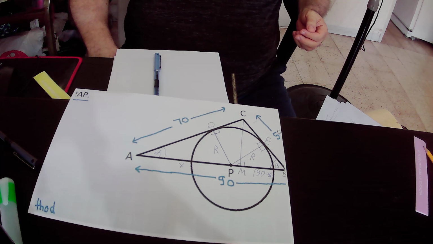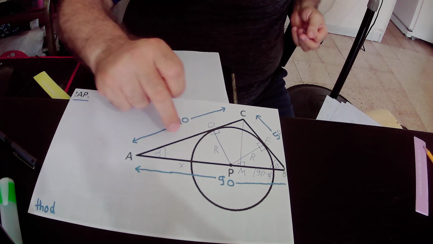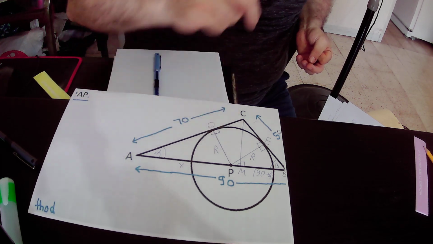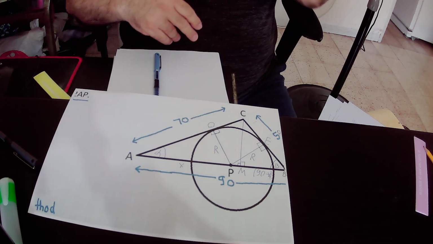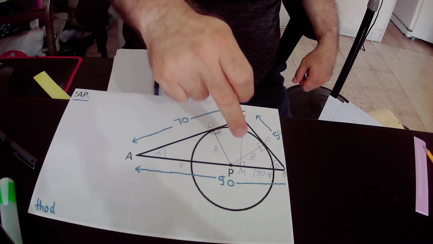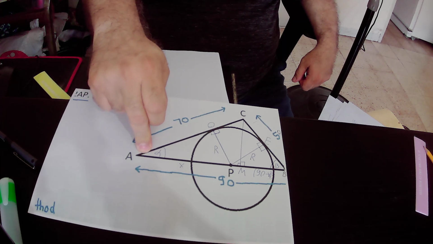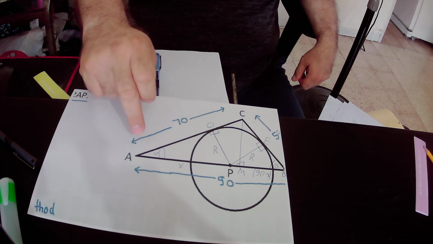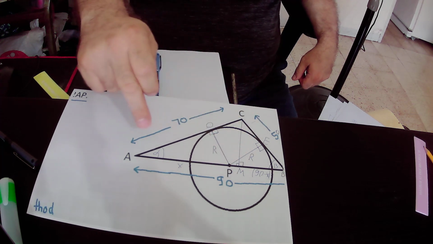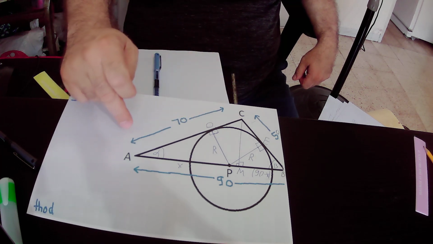And we have a right triangle, AOP, and in this triangle sine alpha equals OP over AP. Okay, but if we look at triangle ACM, sine alpha equals CM over CA.